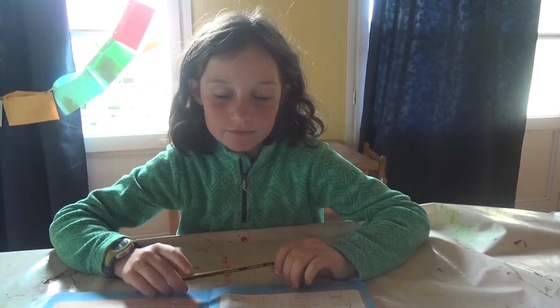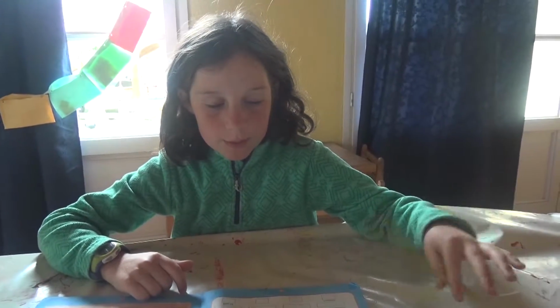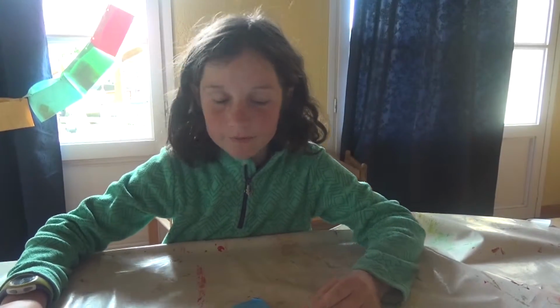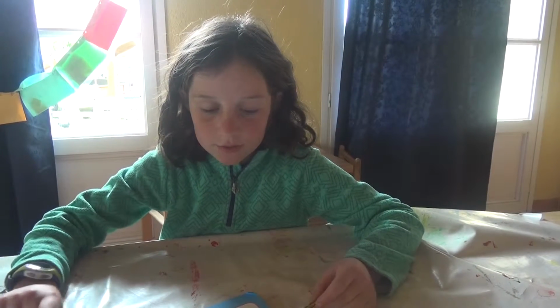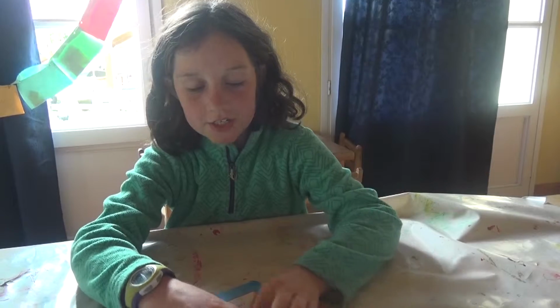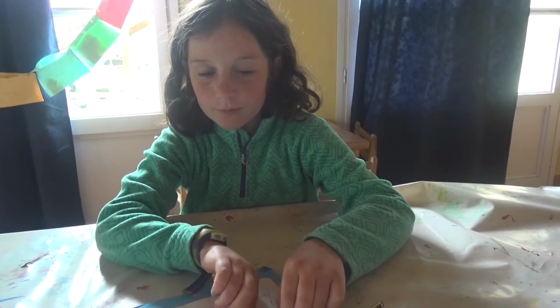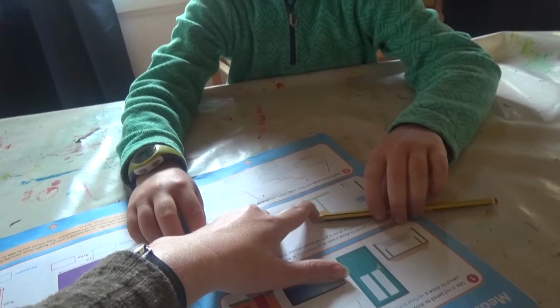And there are other types of lines we've learned as well. Can you tell me what perpendicular lines are? Perpendicular lines are like this one. So what happens when perpendicular lines come together? They make what sort of angle? What do we call this angle? Can you remember the name of it? It's a right angle. Right angle.